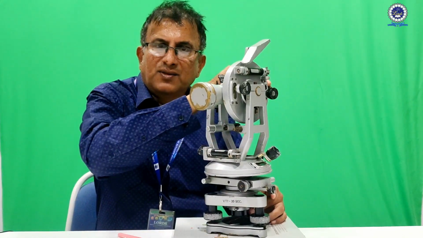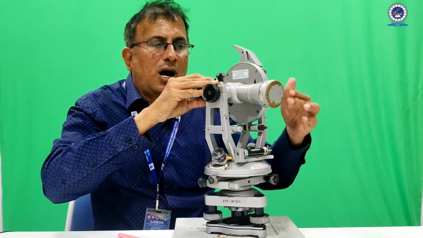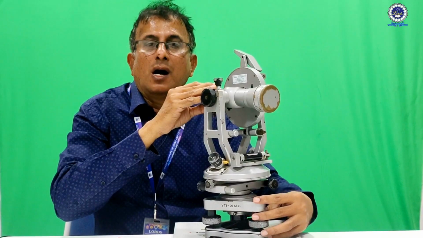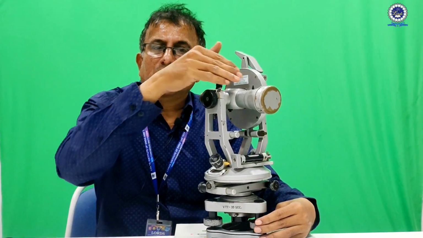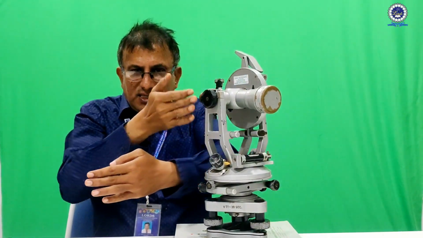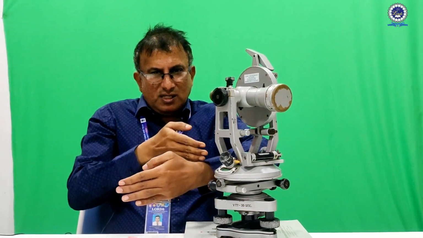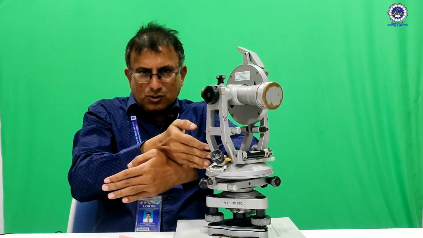Next, turn the telescope so that the object vane lies over the 3rd foot screw, or the telescope makes an angle of 90 degrees with the line joining the 2 foot screws. So this is the line joining the 2 foot screws, and this will be the telescope.